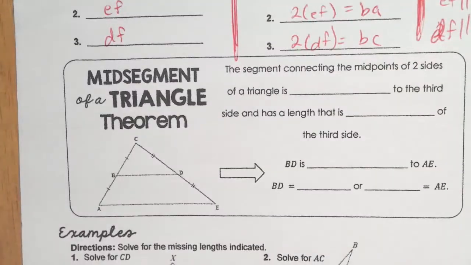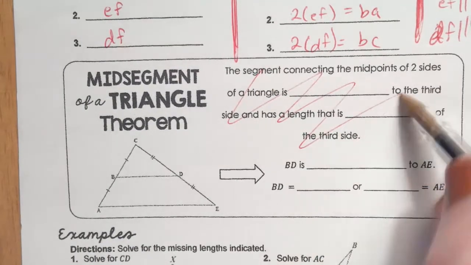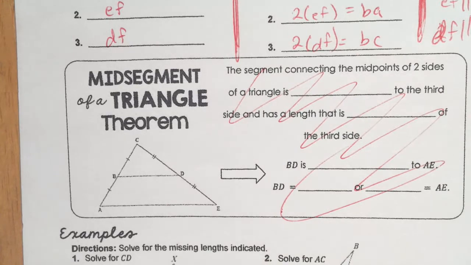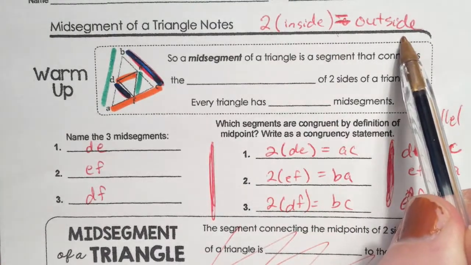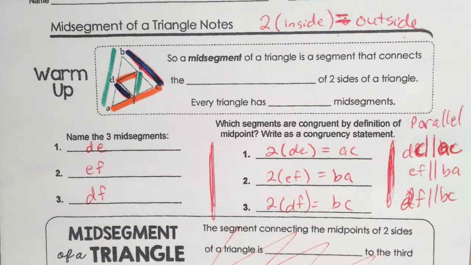Once again, we don't really care about the words here. But what I do really care about is 2 times the inside equals the outside. That's the most important thing that you know here. So let's go ahead and do some stuff.